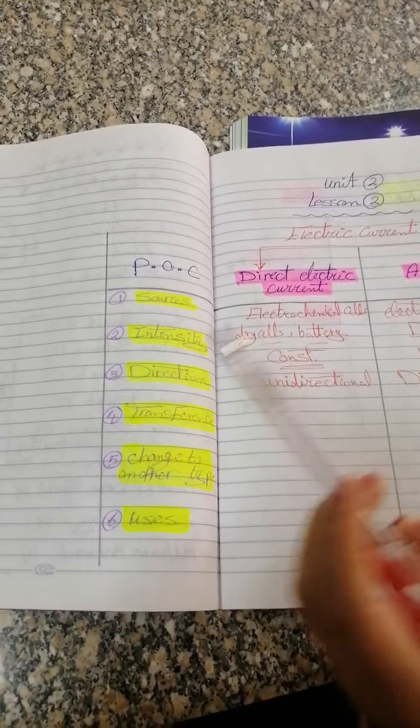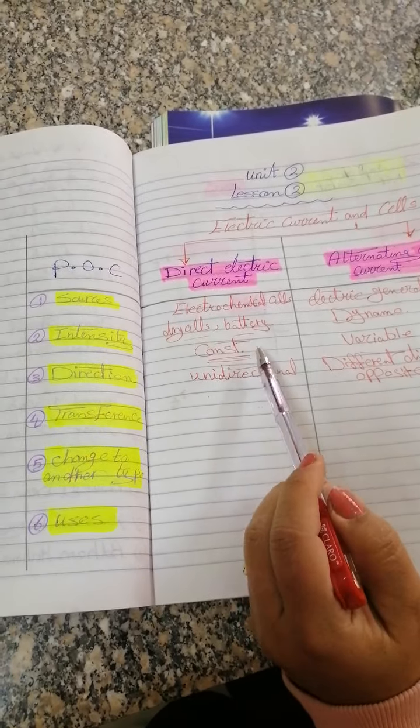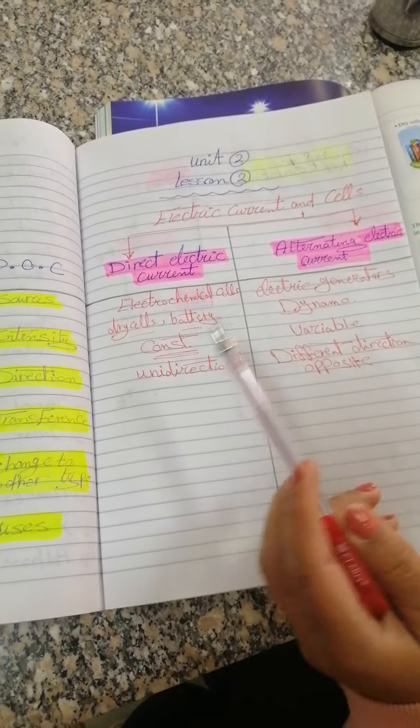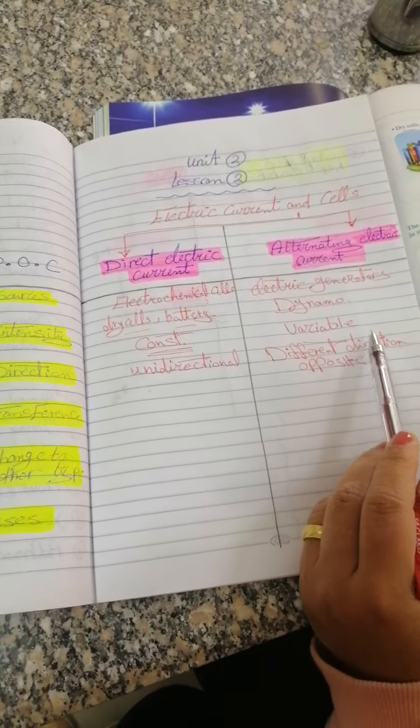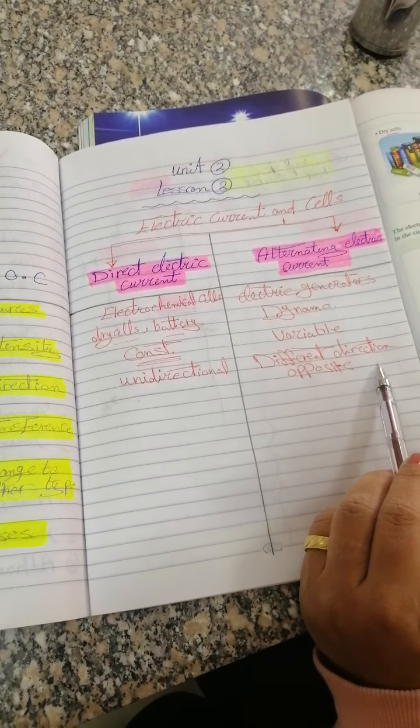We can define the direct electric current. It is the current which has constant intensity and is unidirectional. But alternating electric current is the current which has variable intensity and different directions.